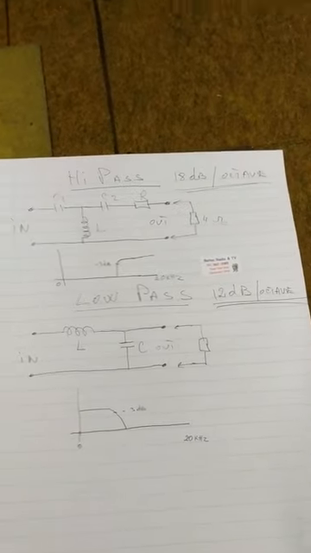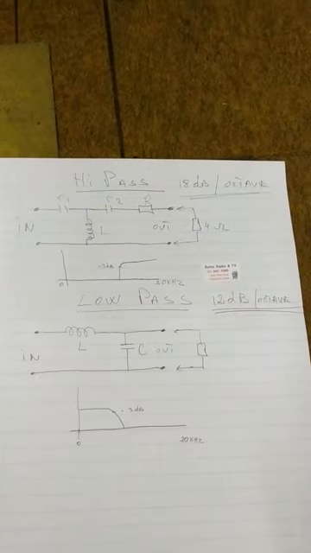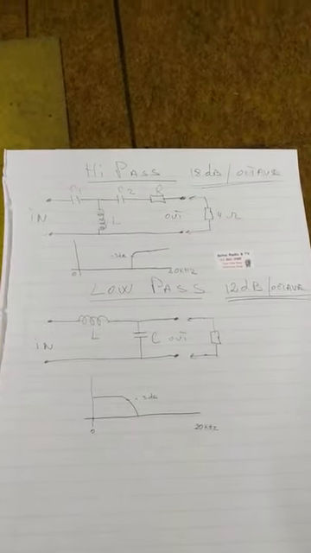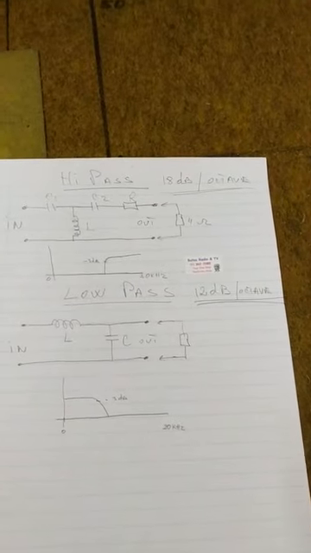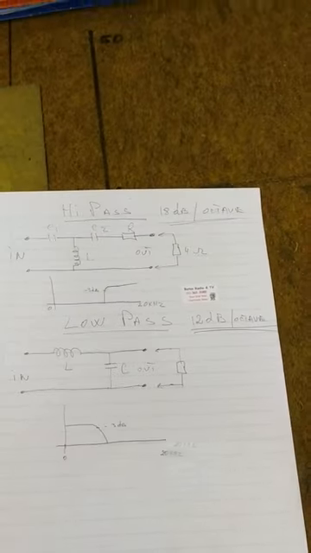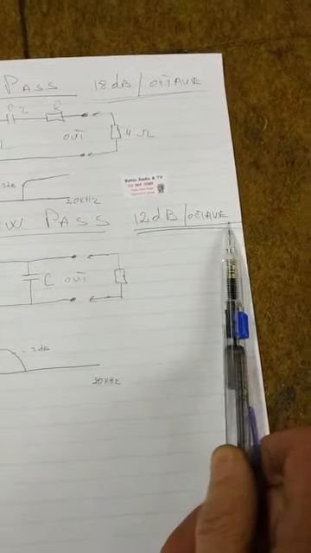What dB per octave means is how steep and how precise the crossover point is at a specific frequency. Of course, the higher the order and the higher the dB attenuation per octave, the steeper it is, and the more difficult to make, and more costly, of course. Nonetheless, I'm going to demonstrate 12 dB per octave here.